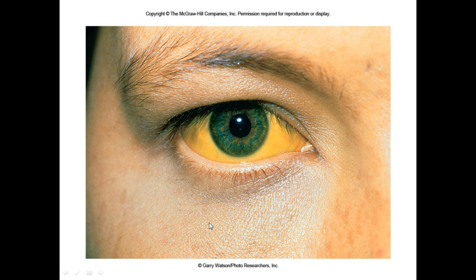But if this product, bilirubin, is not broken down by your liver, it can build up in the blood. And so some people have a yellowish discolorization to their skin. And in really severe cases like you see in this picture, the whites of their eyes even become yellowed. And this would be a severe problem with the person's liver, and is commonly referred to as jaundice.